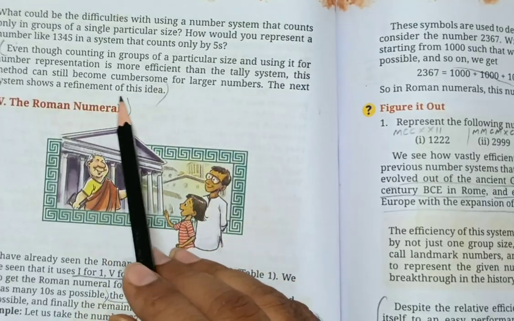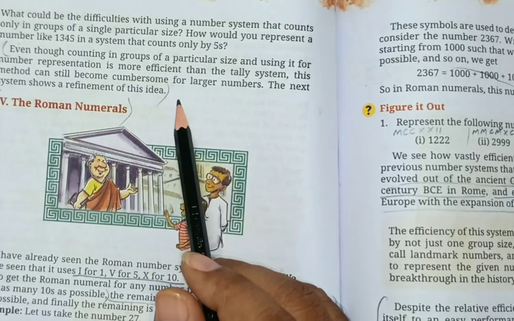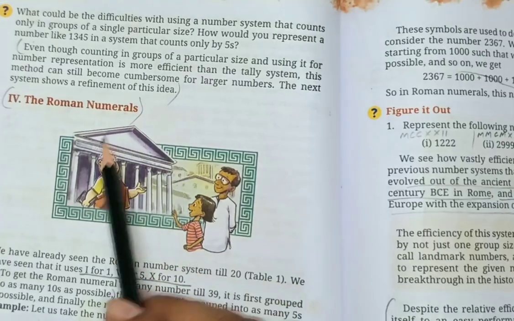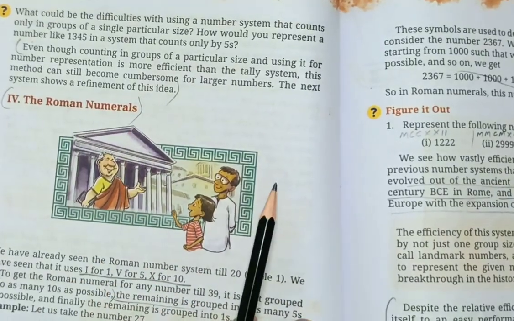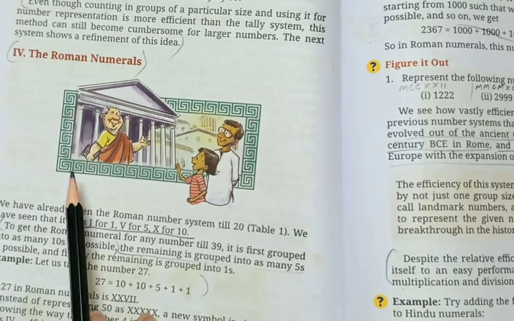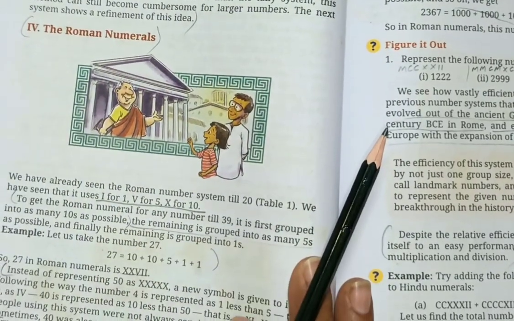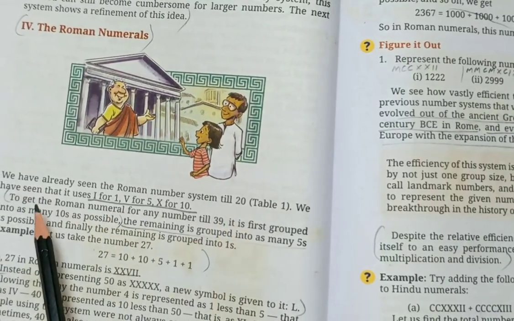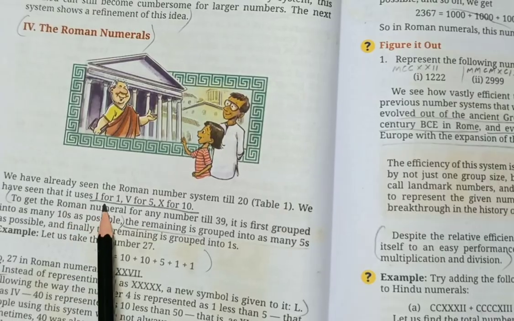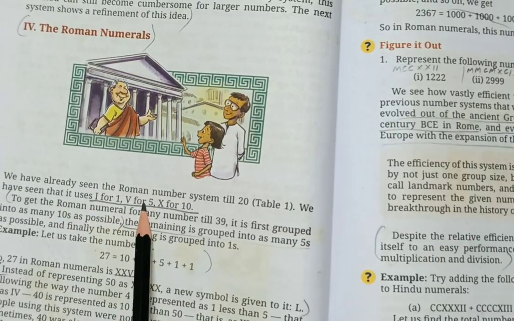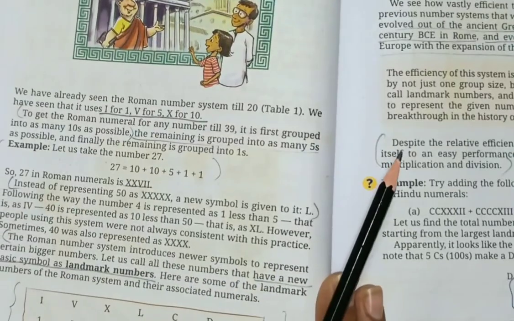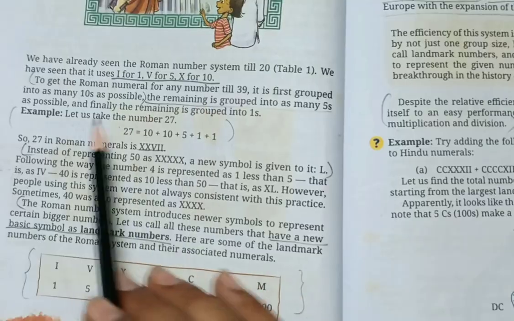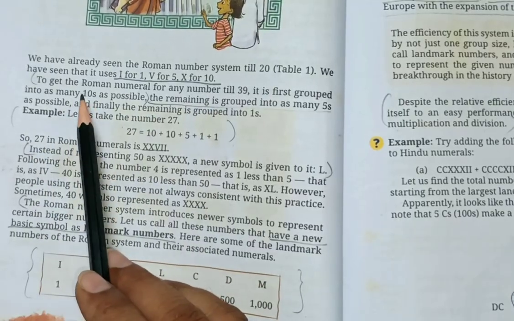The next system shows a refinement of this idea. See, the first system we have seen, second, third, and more than that. One more, the next number system which we have seen, that is the earlier one, Roman numerals. So what was that about Roman numerals? What does it say? Let us see. Here is the Roman number system till 20. In table 1 we have seen that it uses I for 1, V for 5, X for 10. Even in today's world, in schools we are learning all these things, and in our daily life sometimes we use this.